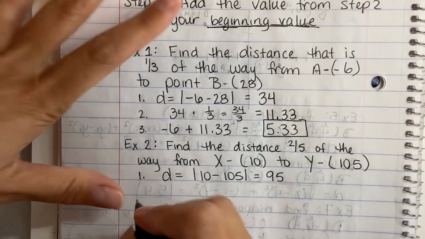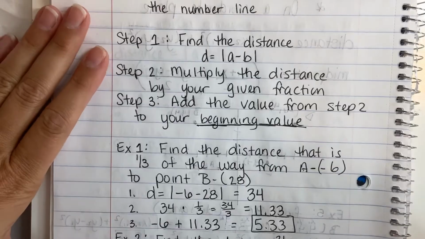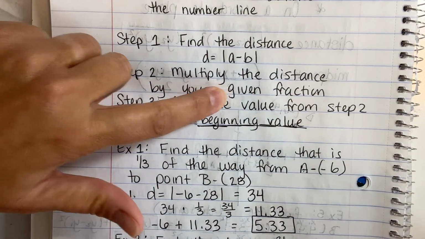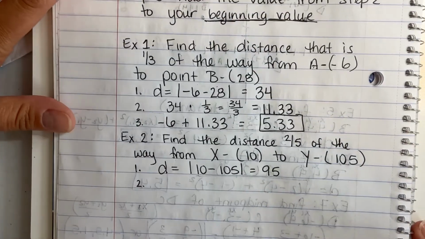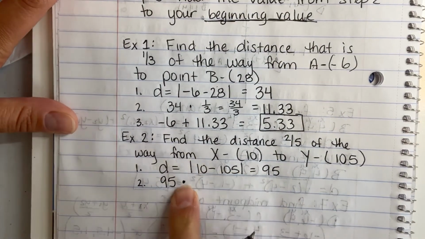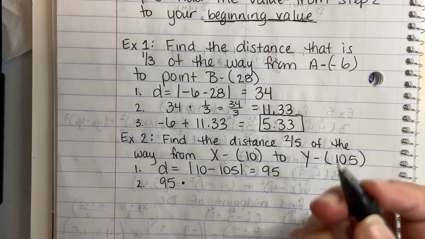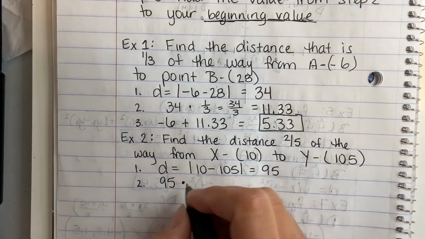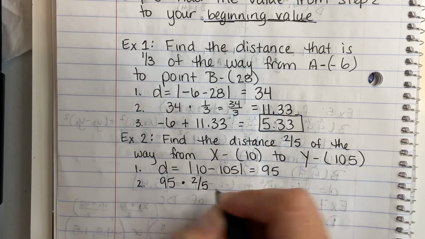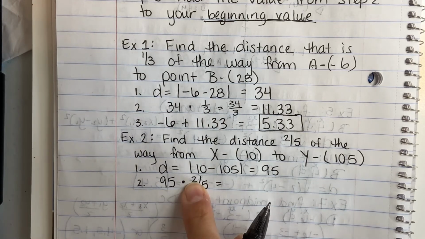So step 2 says multiply your distance by the given fraction. Okay, so our distance is 95, so we're going to do 95 times, now I don't do a little x like middle school anymore, we do a little dot, okay? Times our fraction, which is 2/5. All right, so again, how you multiply fractions is you can multiply the 95 times the top.